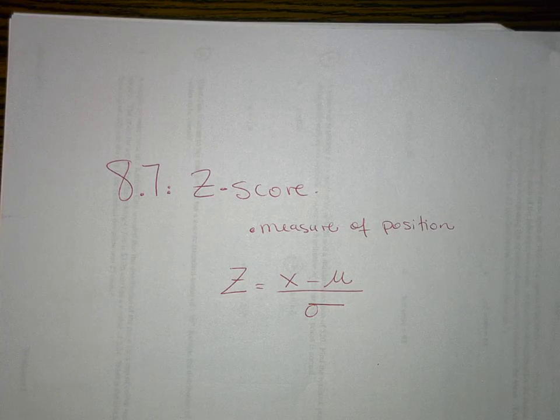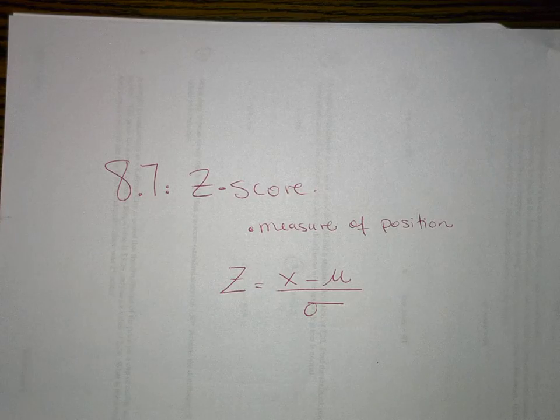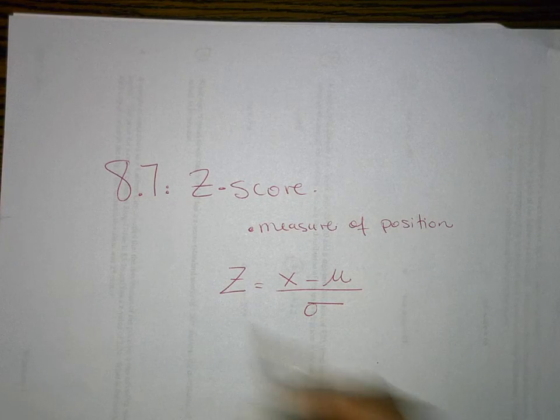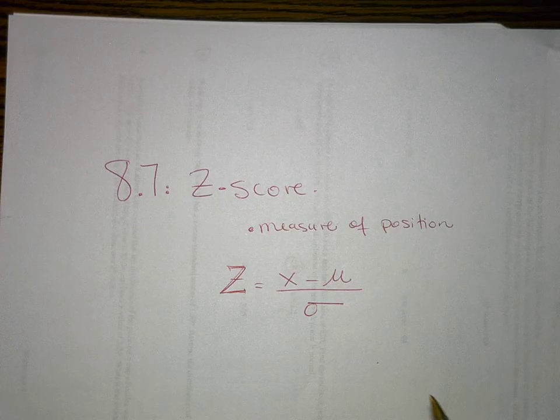So it's a measure that lets you know, in relationship to the mean, how your score is positioned. If we have this little formula right here, we can find out exactly what your z-score is for your tests in relation to the population mean.